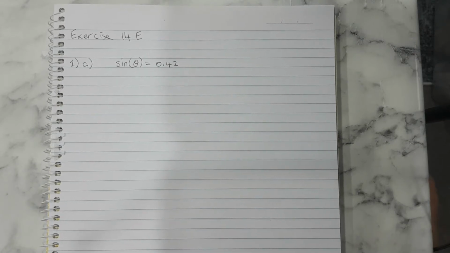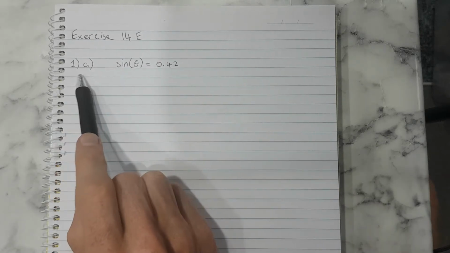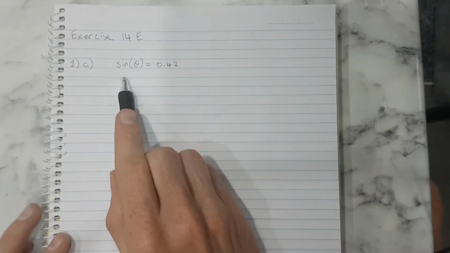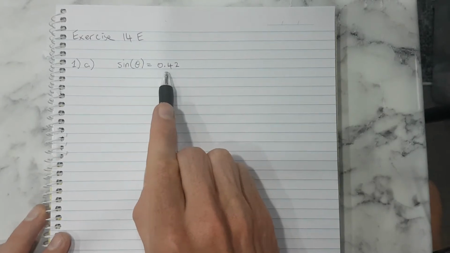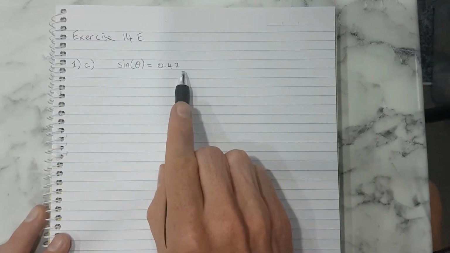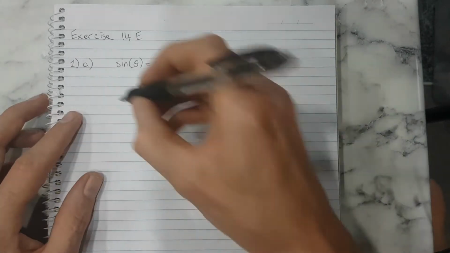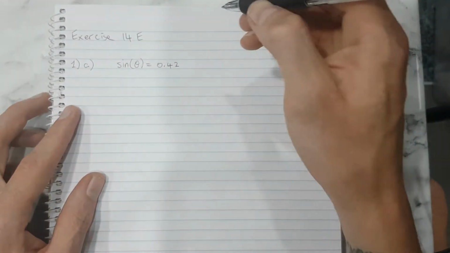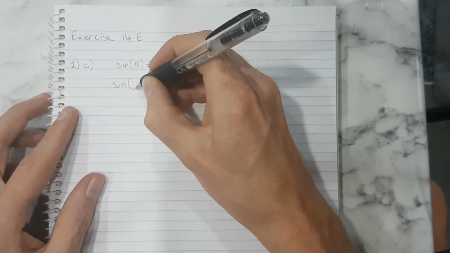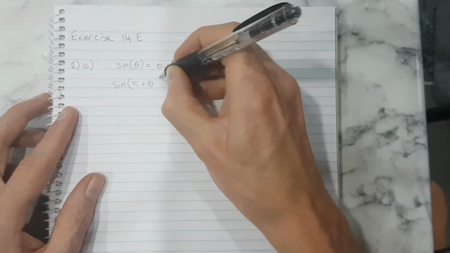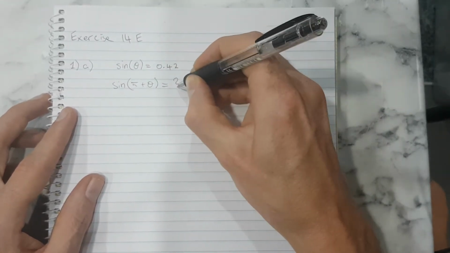Okay, so let's look at exercise 14E, question 1A. What we're told in the beginning of the question is that sine theta is equal to 0.42. For A, what we want to know is what sine pi plus theta equals. So that's what we don't know.